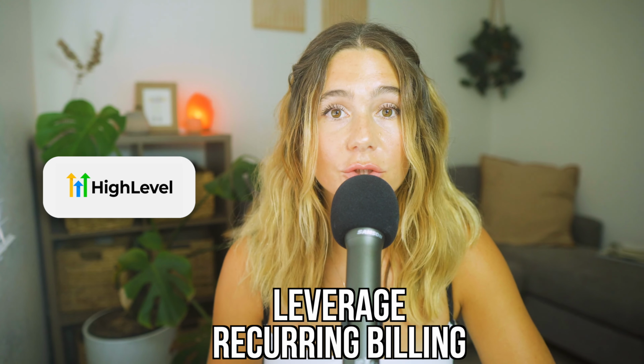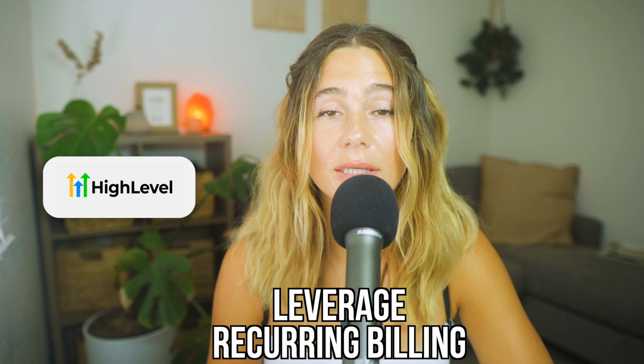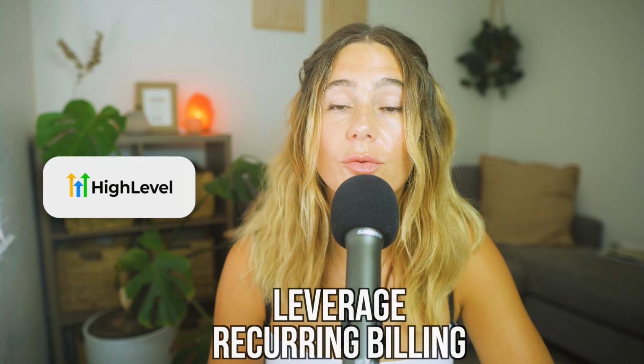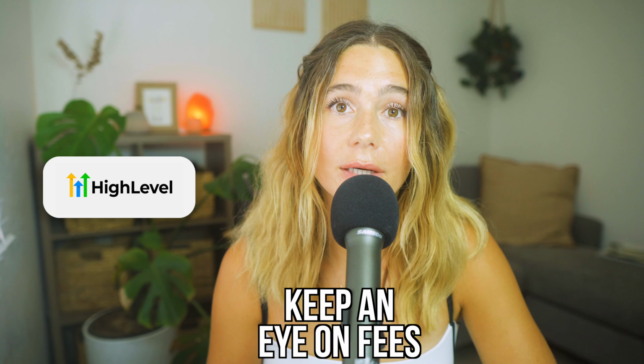Next is to leverage recurring billing. If you offer coaching, memberships, or subscription products, set them up inside HighLevel with recurring cycles. Stripe handles the charges automatically, saving you time and creating predictable monthly revenue. Keep an eye on fees. Stripe and PayPal both take a small percentage of each transaction. Build those fees into your pricing so you're not caught off guard.